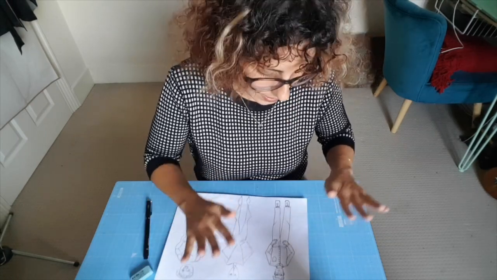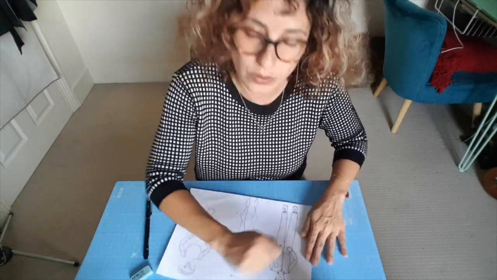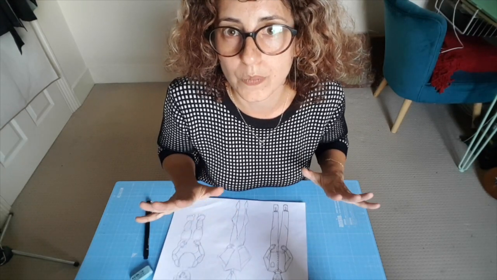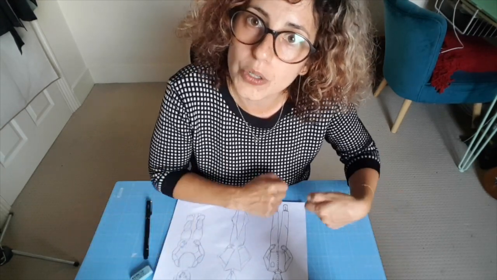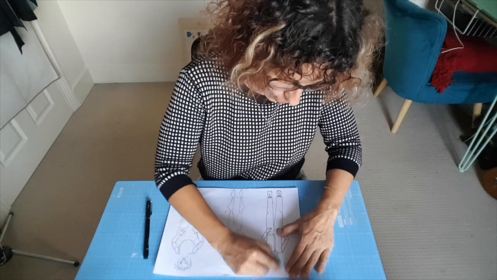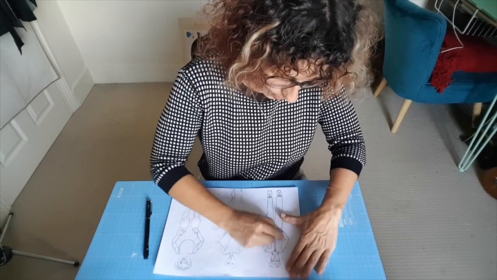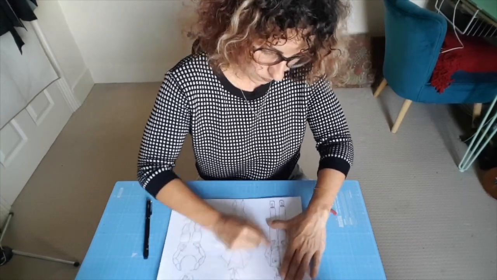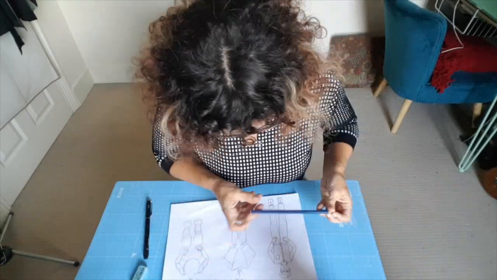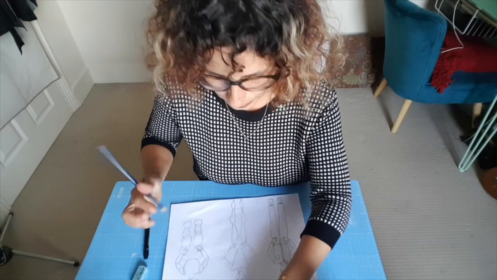And it's really handy to sometimes have extra copies that you can just lay on top. So I always try and keep an original with just pen to come back to and do different versions. But for this example, I'm gonna go ahead and just use color directly on this one. And so I think he would have some navy trousers.